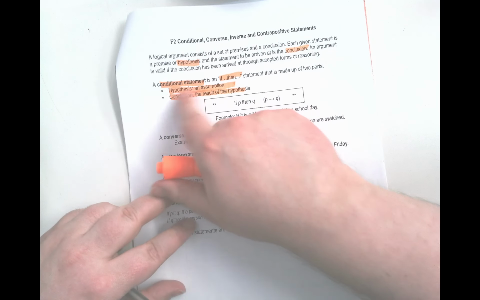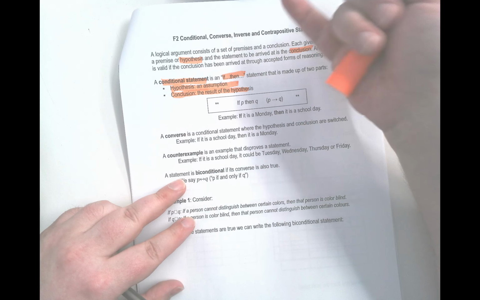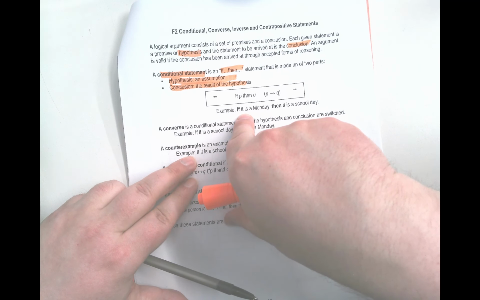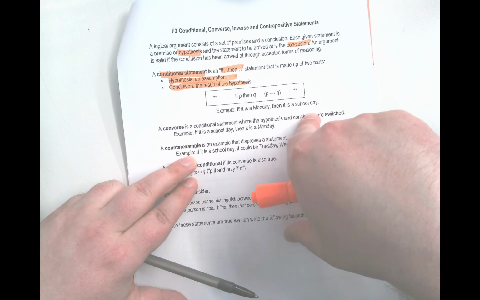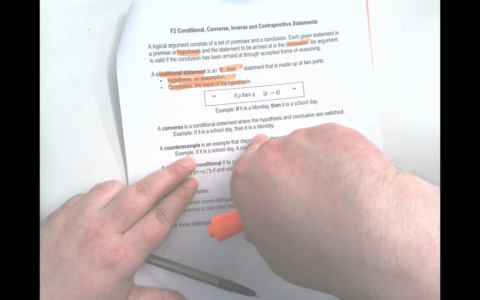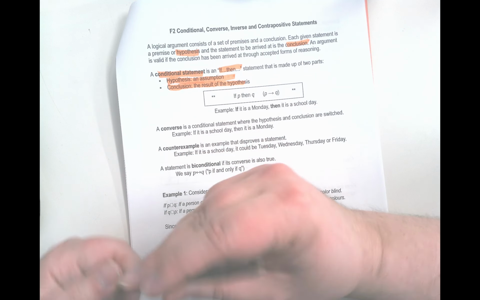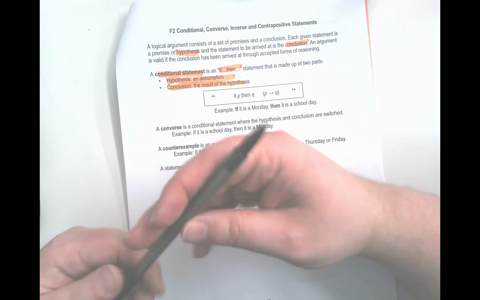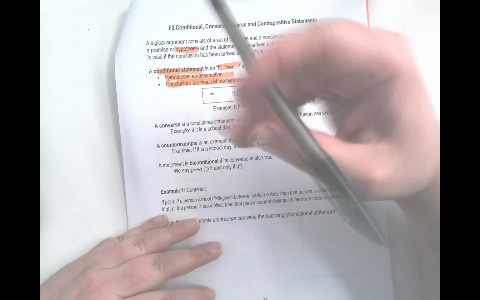Converse is when we take a conditional statement and we flip our P and our Q. Our original conditional statement was if it is a Monday, then it is a school day. If we flip that around, if it is a school day, then it is a Monday. Sometimes our converse statements are going to be true, sometimes they're not, so we have to think about it logically. If it is a school day, does that mean it's Monday? Well, no, not necessarily, because it could be a Tuesday or a Wednesday or a Thursday or a Friday.